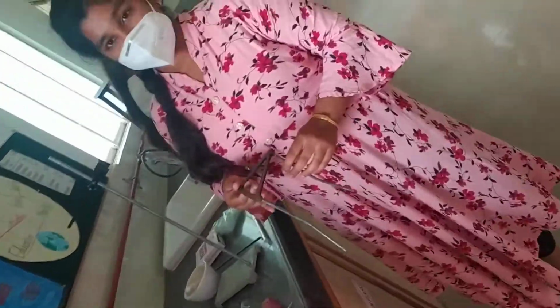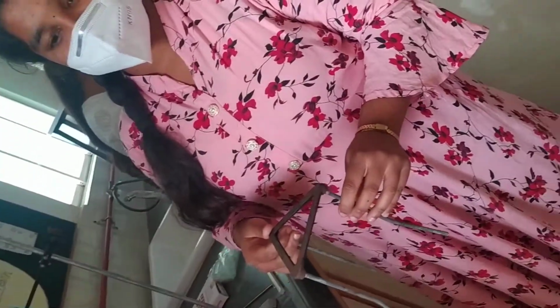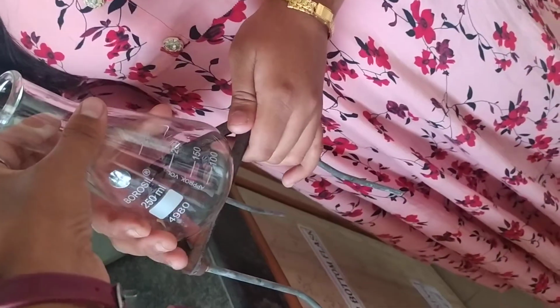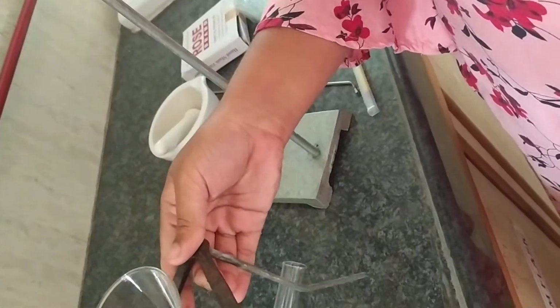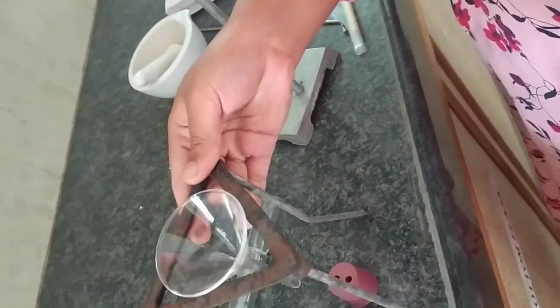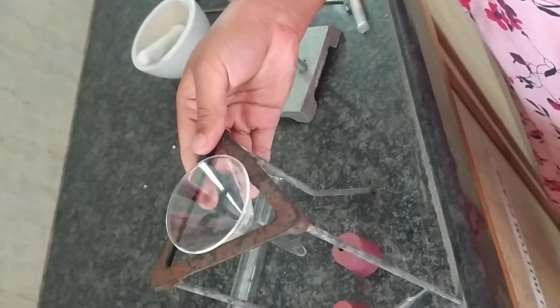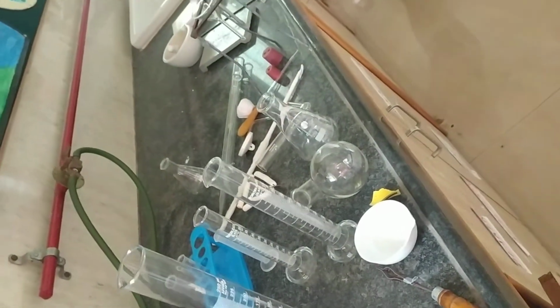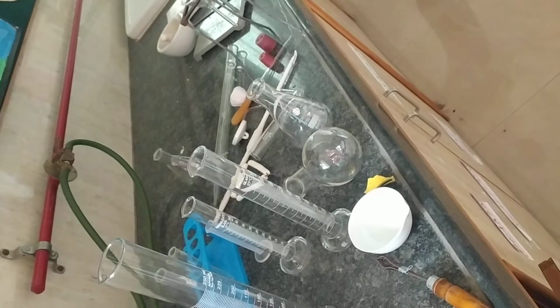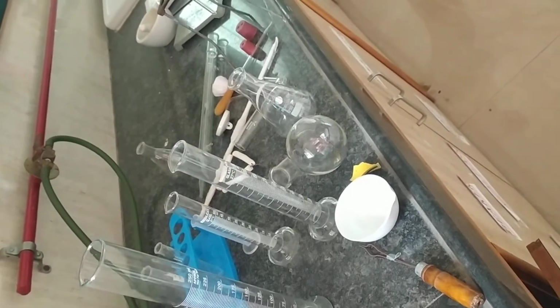See, this apparatus is called the tripod stand, and it is used for the heating purpose. Whenever we have to heat any of the glass apparatus, we keep it over it this way and heat it. So this is the tripod stand. Whenever we have to do the filtration, at that time this funnel can be used over here. It can be kept in this way, and it is used for the filtration also. So the basic use of this tripod stand is to support for the filtration and for the heating.